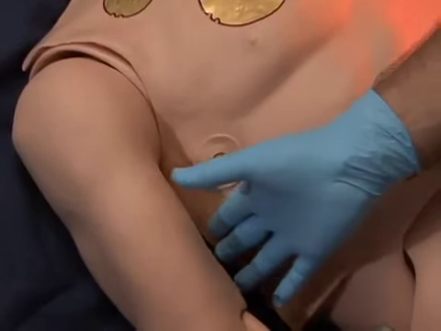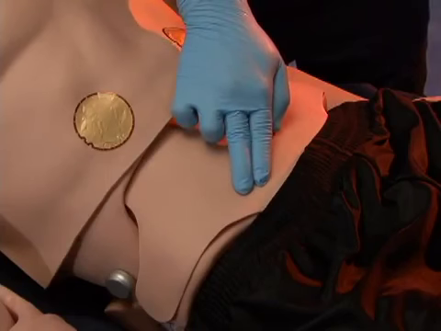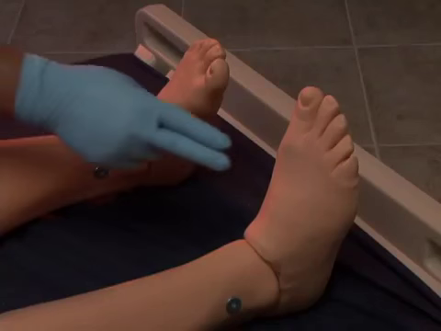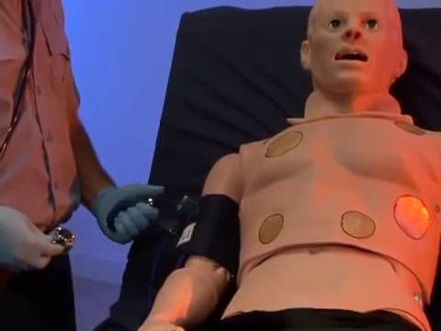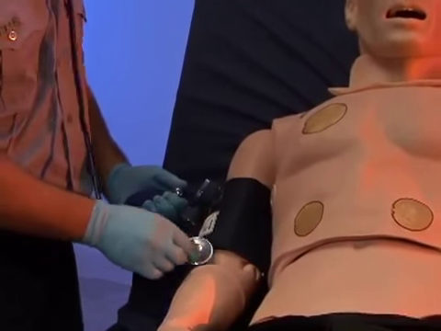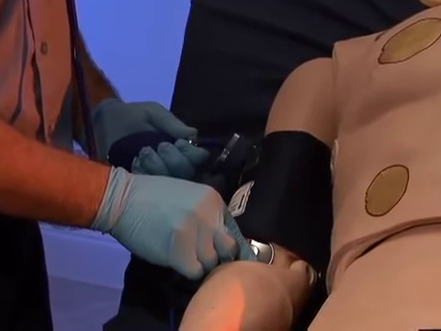HAL's palpable pulses are dependent on blood pressure. Users can also disable distal pulses to simulate severe hypotension. Programmable blood pressure can be read using a sphygmomanometer, and users can auscultate the Korotkoff sounds.